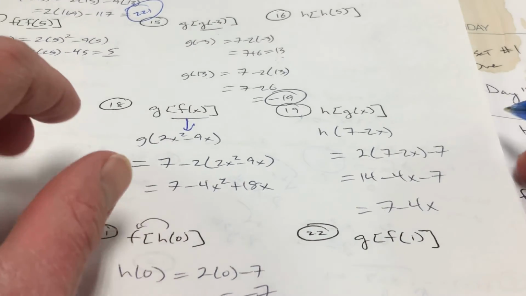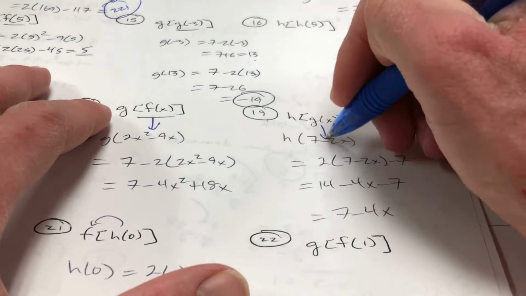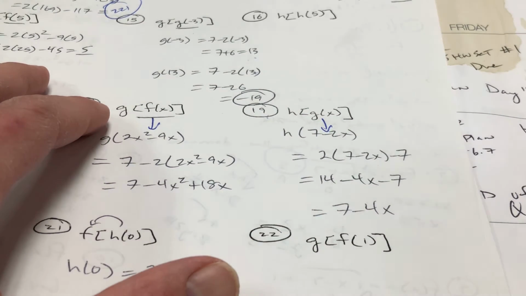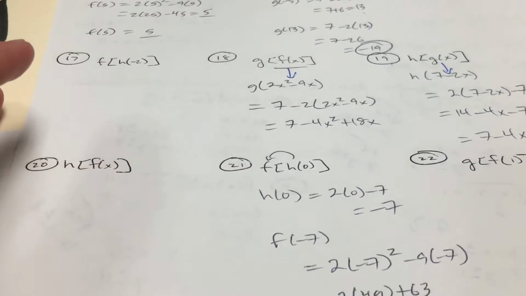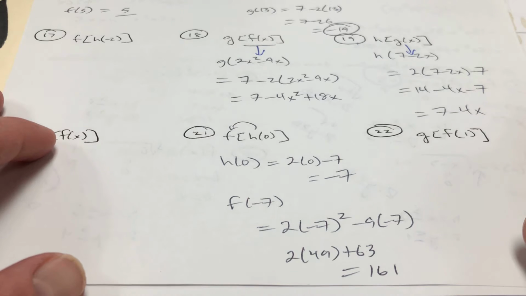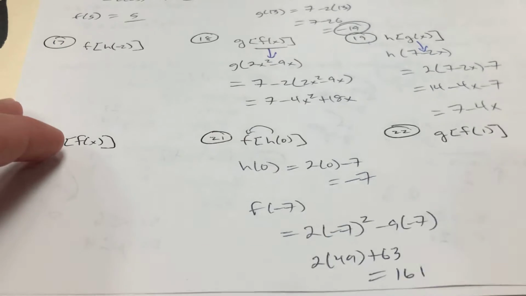h of g of x. So h of x is 2x minus 7. 2, what I'm plugging in for x, minus 7. What am I going to plug in for x? 7 minus 2x. And I'm left with 7 minus 4x. f of h of 0. h of 0 is negative 7. f of negative 7, 161.